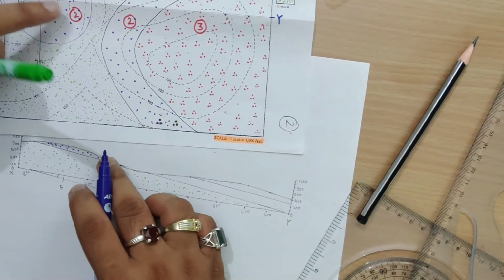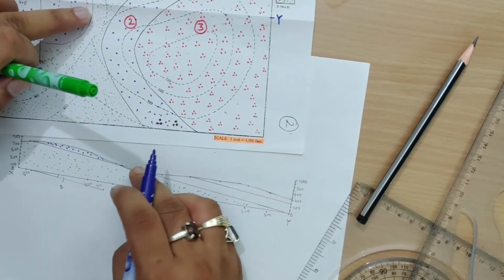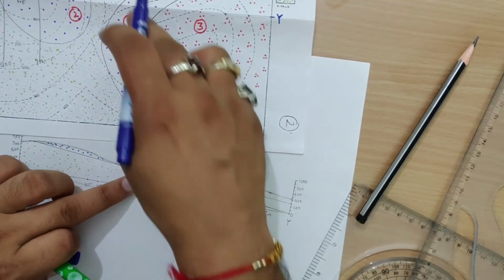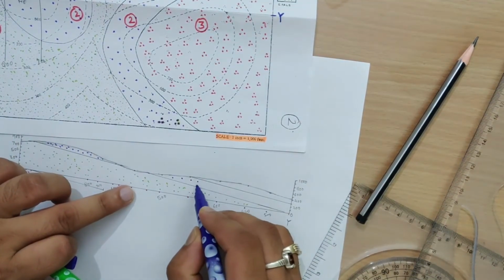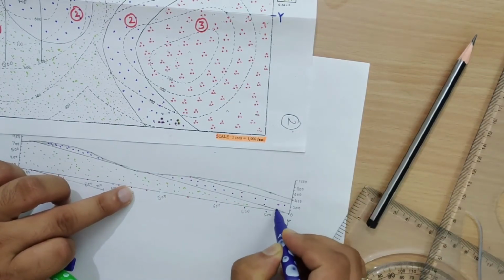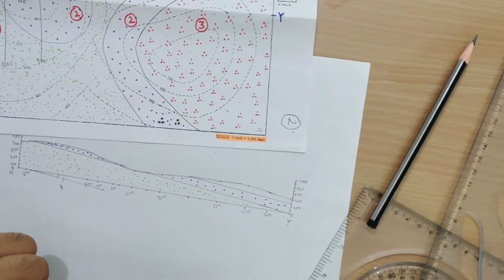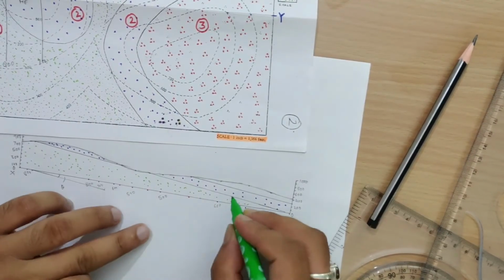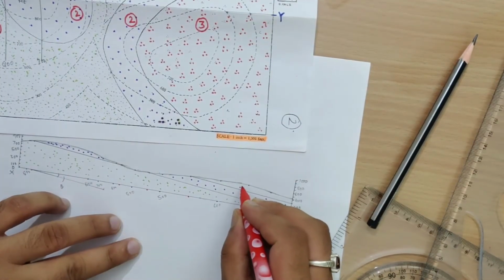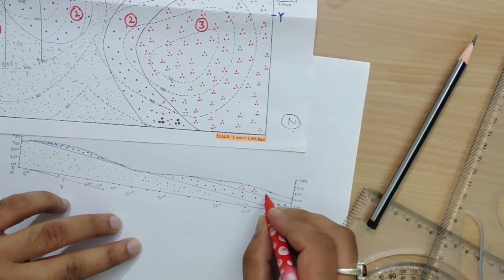So here we have again exposure of bed number 1, and we are getting the exposure of bed number 1 from here to here. Then again we are getting bed number 2, and bed number 2 in the ground is going like this. And now bed number 3 is above bed number 2, and it is represented by this type of symbol.